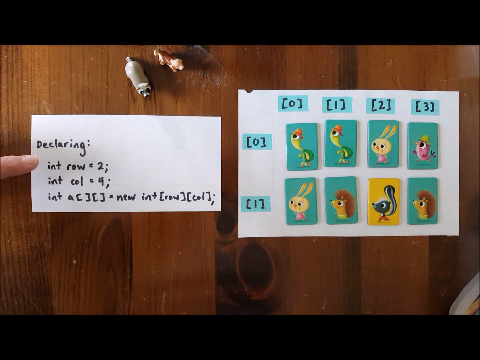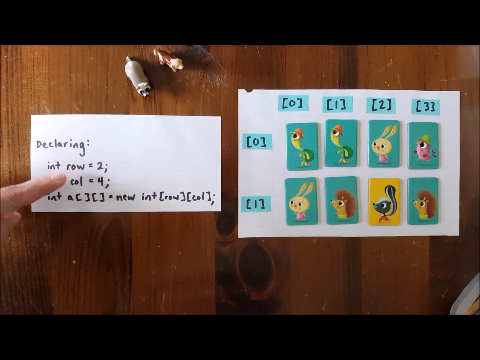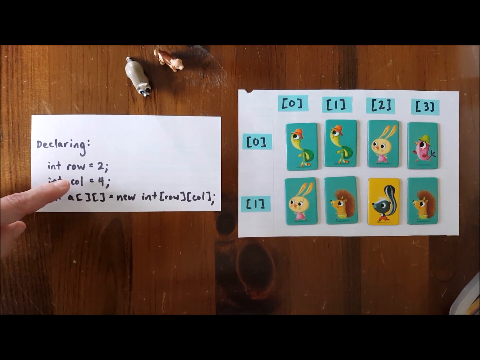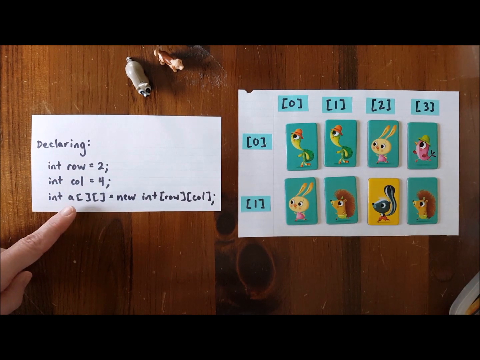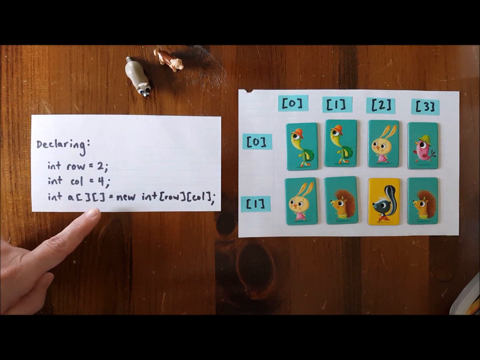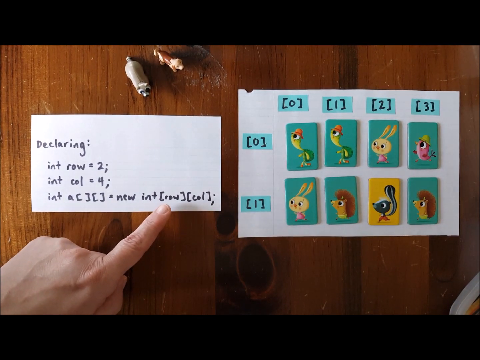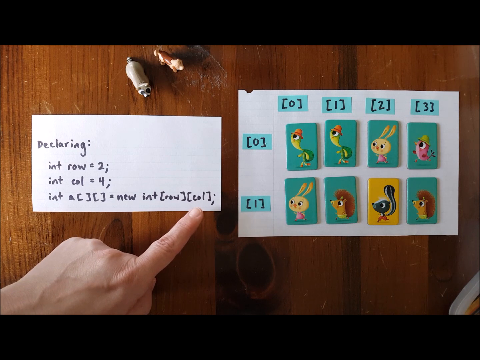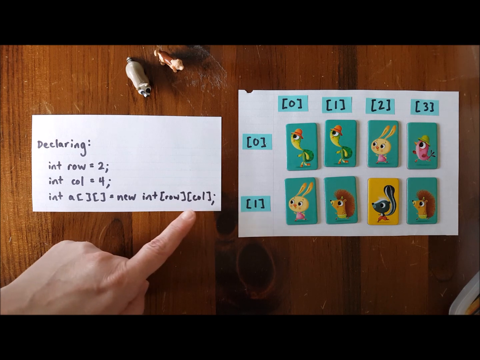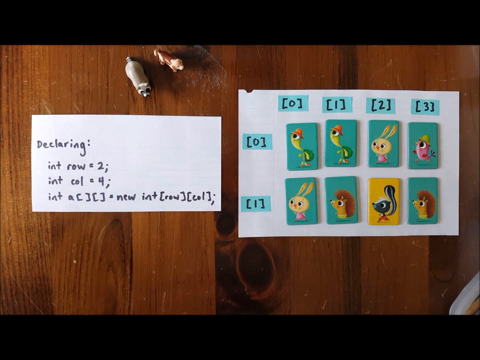So when I declare it, I often put a row and a column variable. And that's because unlike the one-dimensional arrays that have an a dot length, the two-dimensional arrays don't have that. So I always make them. So we have 2 rows and 4 columns. Then, when we declare it, we have one set of brackets for the rows and one set of brackets for the columns. Then we put row and column inside the brackets here. You could also put 2 and 4 in here. That would work just fine.